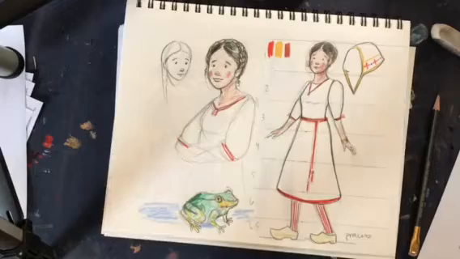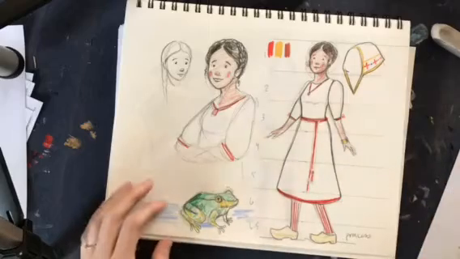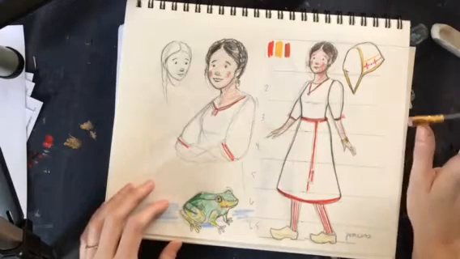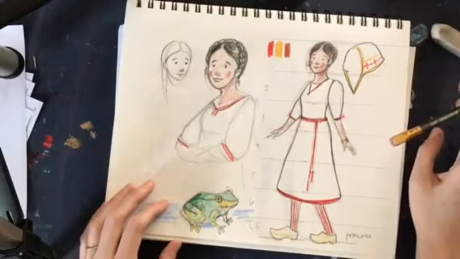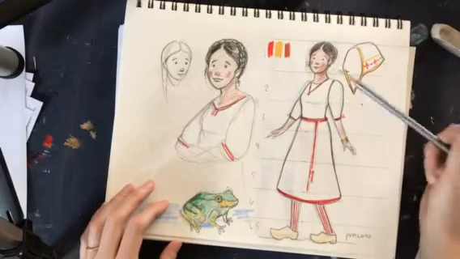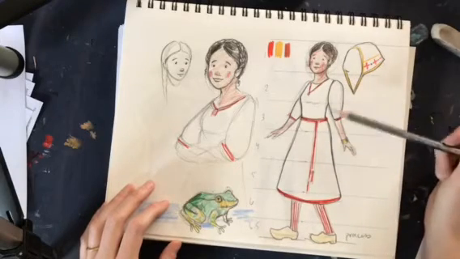Does your character have round lines? Are they soft? Or do they have sharp, pointy lines, sharp cheekbones and things like that? A really great thing to do is to look at cartoons, look at Disney, because they were masters of this. You will find your princesses are all curvy, soft lines, and your evil characters are pointy.